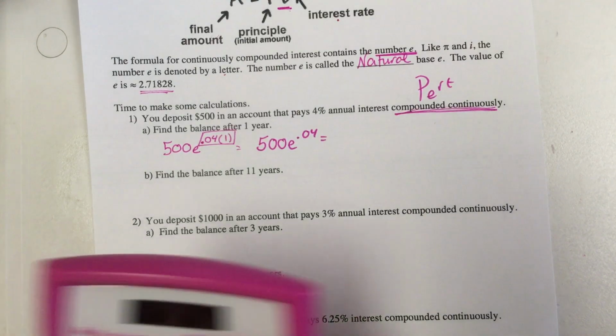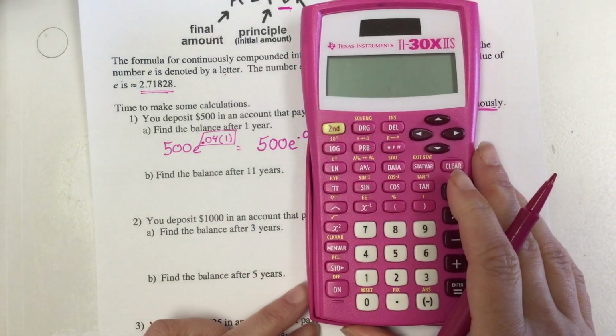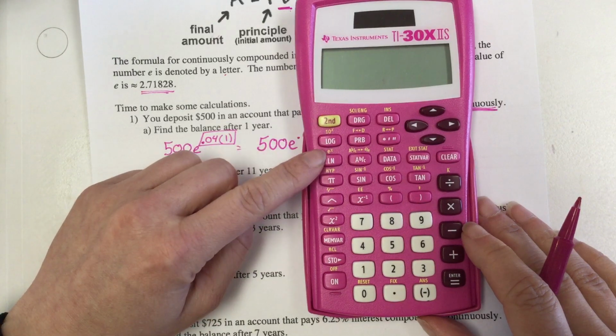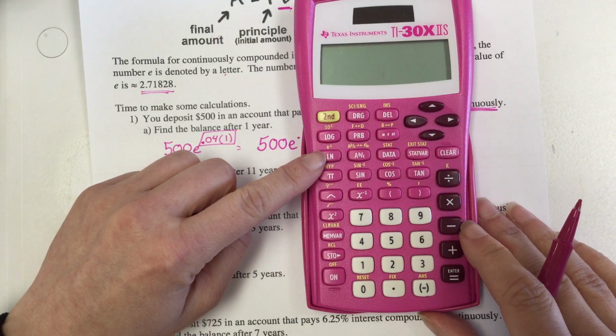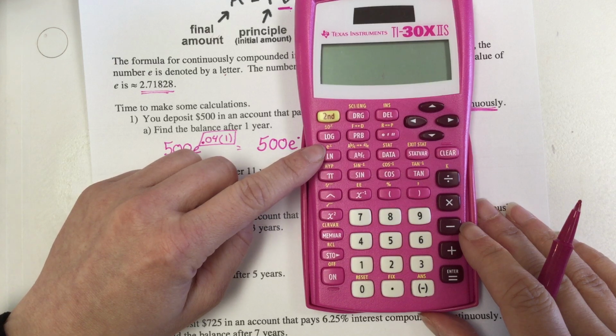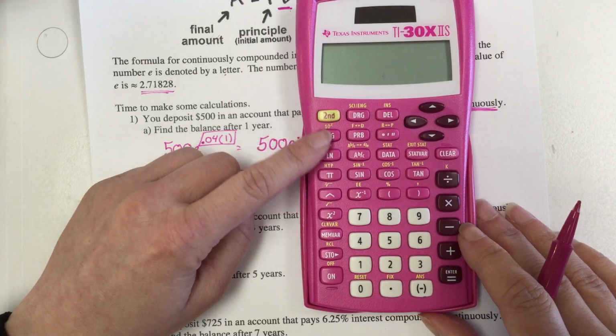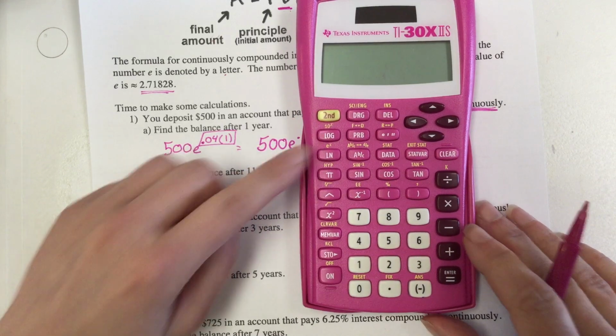Now, E is a value in your calculator. If you look on my calculator, I have the yellow options. I have this natural log key, which is ln. Above that, you'll see E to the power of X. That's how you're going to get the E. So I have to hit second ln, and then it will give me that yellow option.